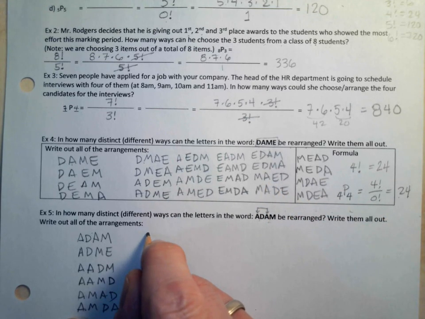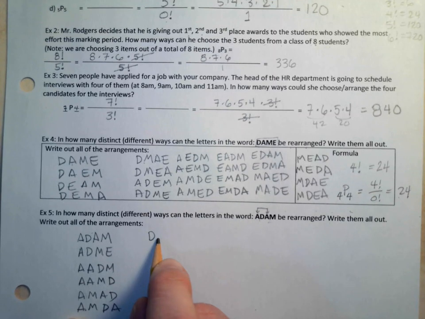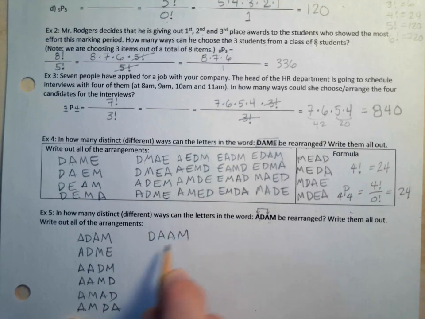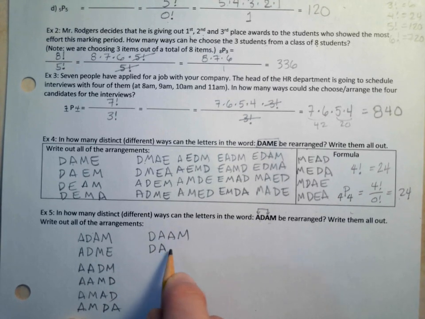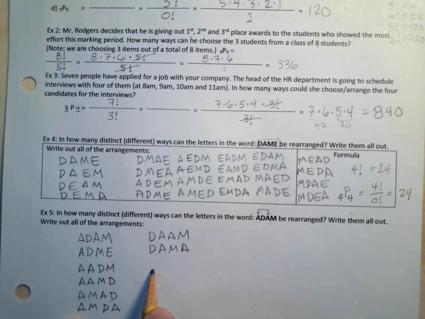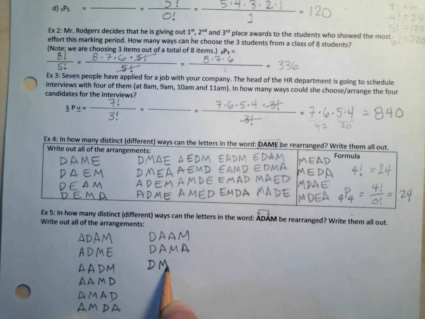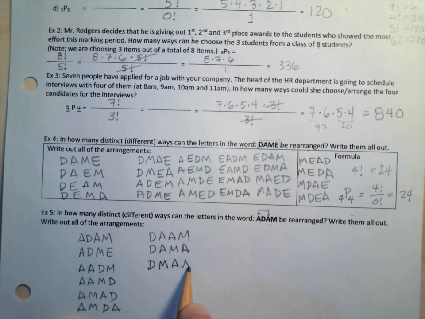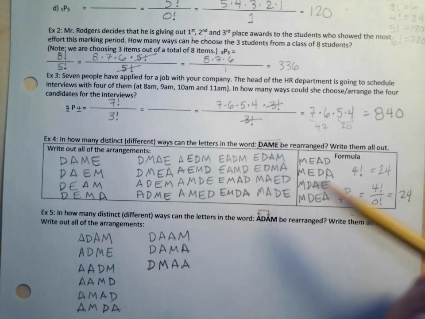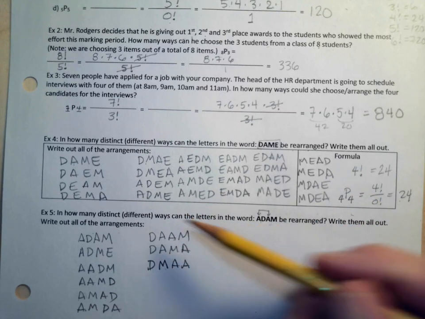All right, now let's do a D first. D, A, M, A; D, A, A, M. Now D, let's do M. D, M, A, A. I can't rearrange the A's because that wouldn't give me a different arrangement. Okay, so let's see, what else am I missing? I think that's the only ways I can do D first.